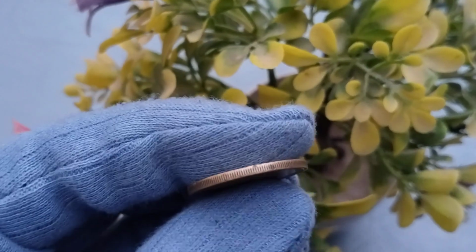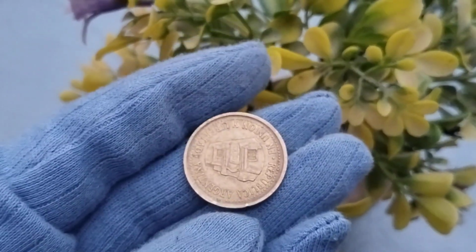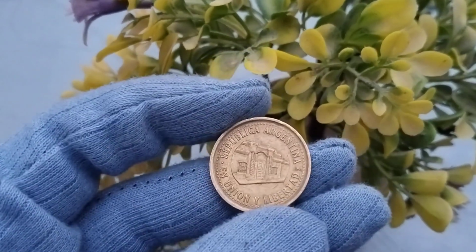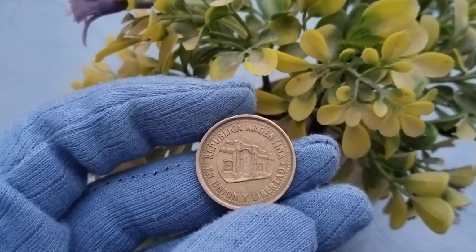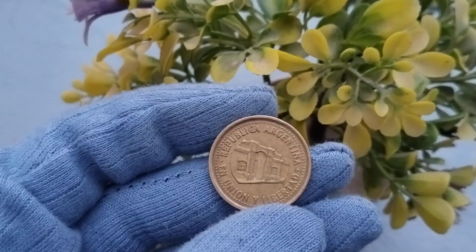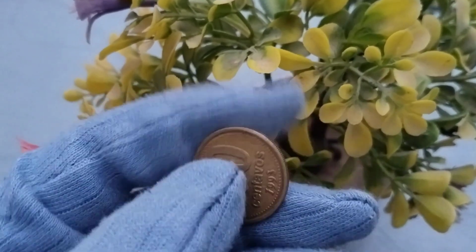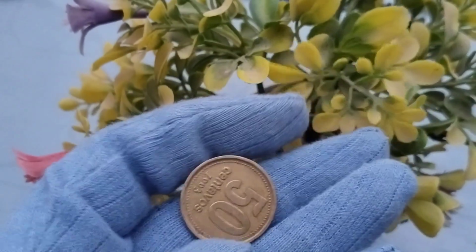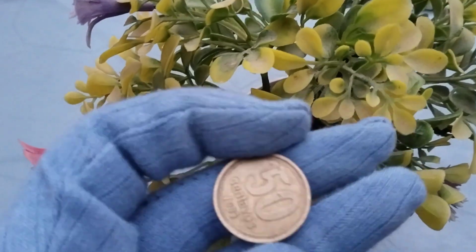Americas, established in 1535. This version of the 50 centavos coin was struck in stainless steel, giving it a modest weight and a modern, utilitarian appearance. It replaced earlier bronze and aluminum bronze versions, reflecting changes in minting technology and economic necessity.